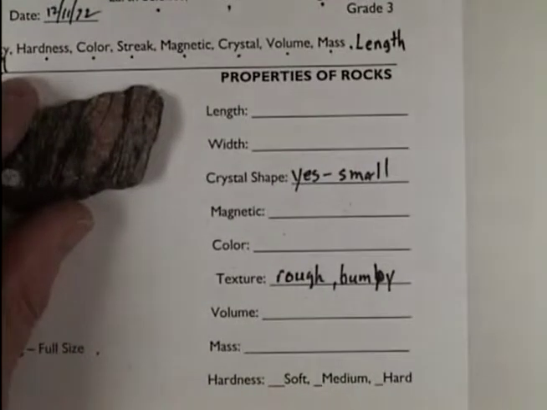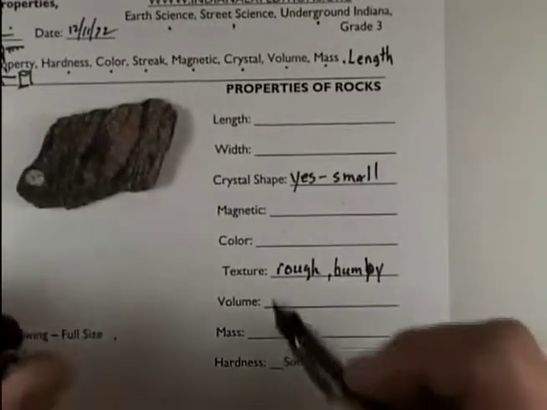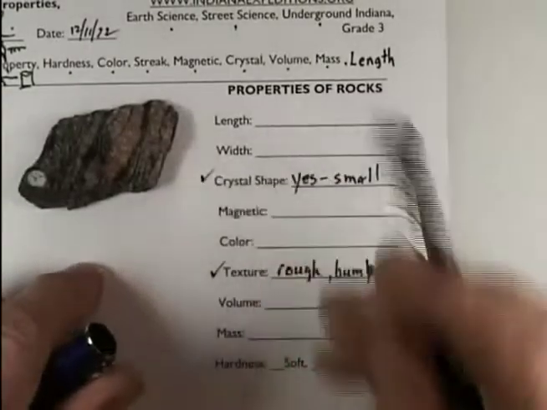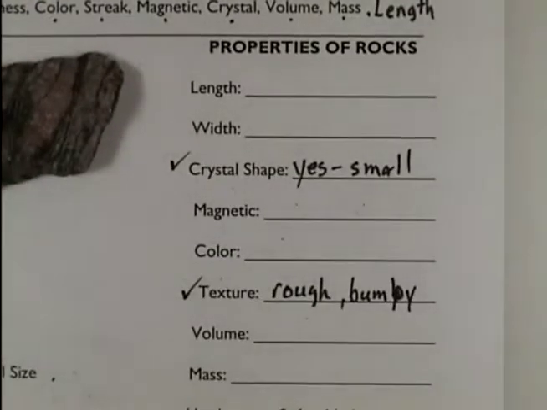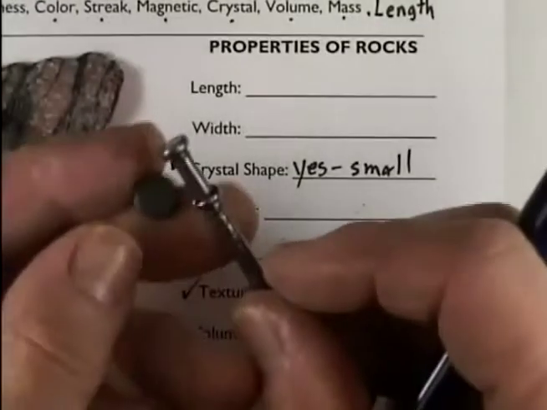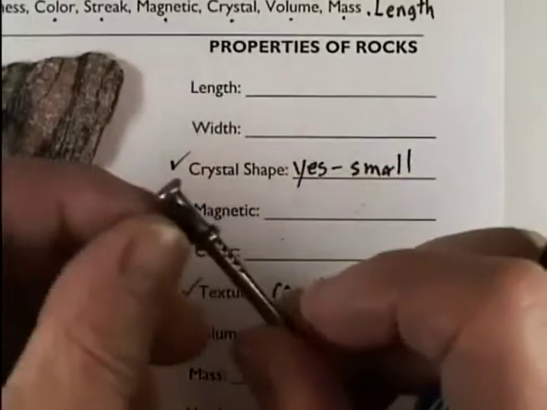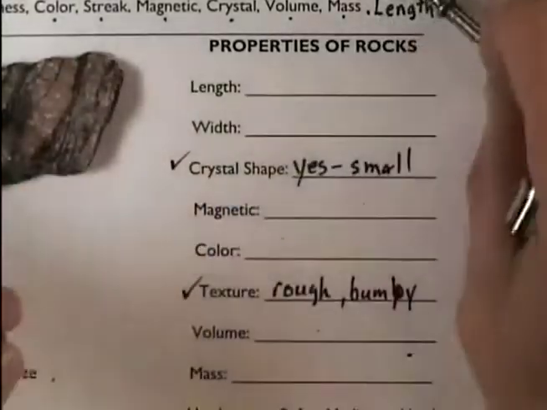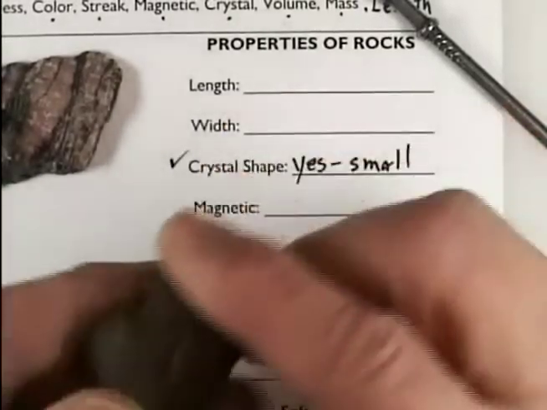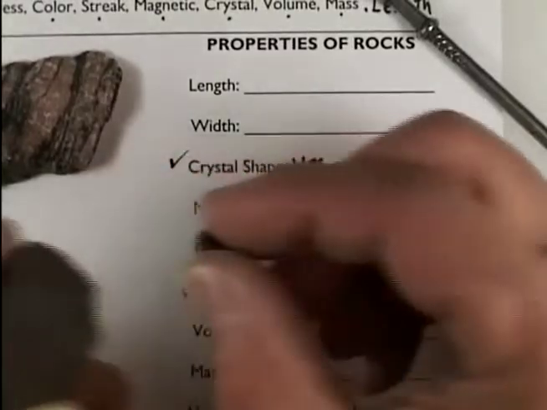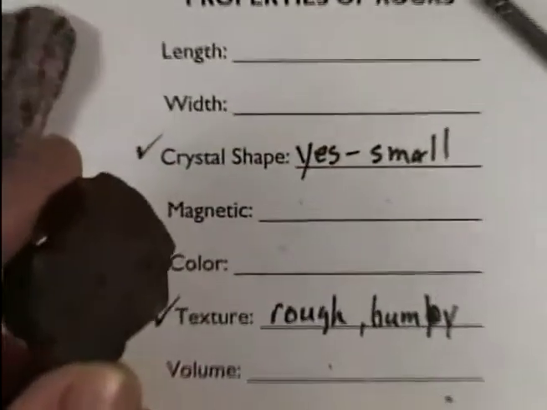So we've talked about texture, crystal shape. Oh, look at that, magnetic. In your kit, you have a magnet. It may be stuck to the nail, like that one right there is. So I'm going to take a magnet, and some rocks a magnet will stick to. For example, here's a piece of iron. Magnets stick to iron. Let's see if that's true or not.